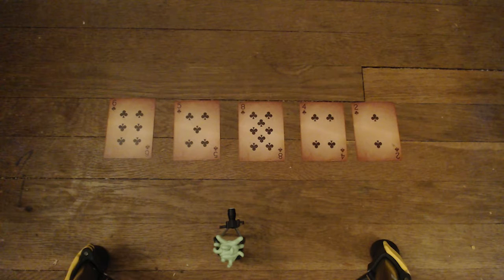Hello, I'm Dr. Gorgon, and today we're going to talk about selection sort. So let's say that you want to sort a list. We'll use these cards as our list.